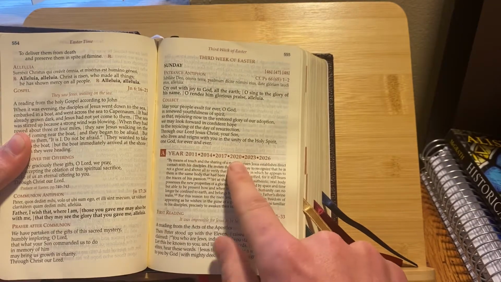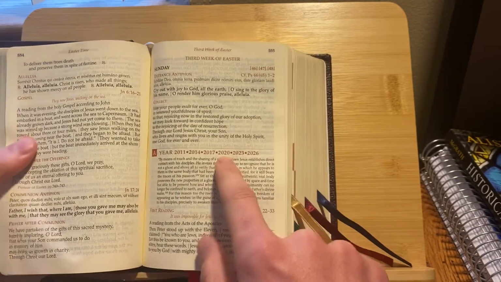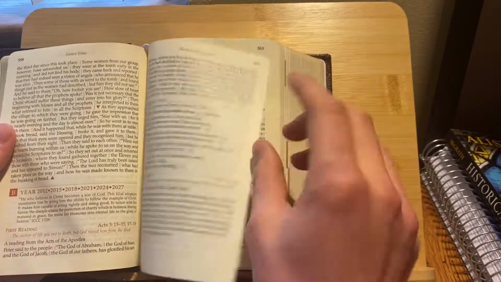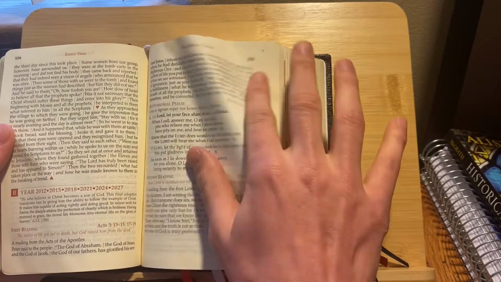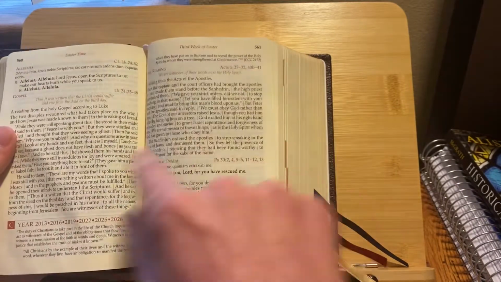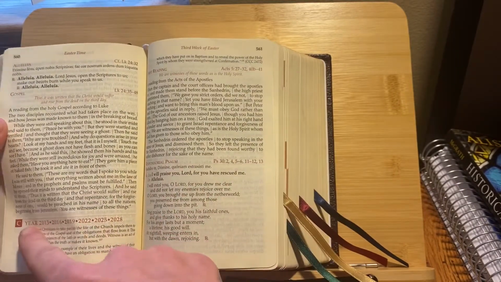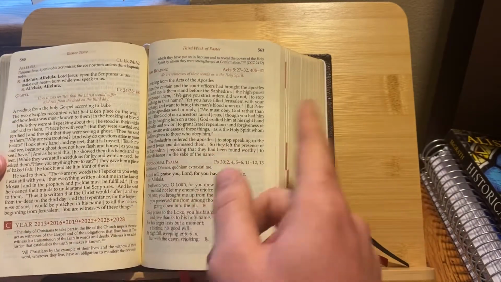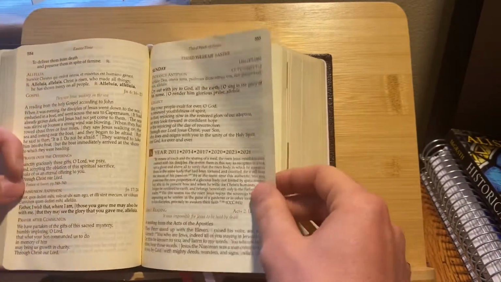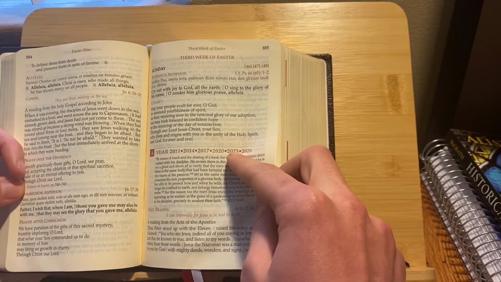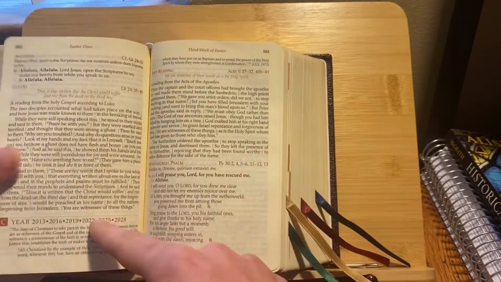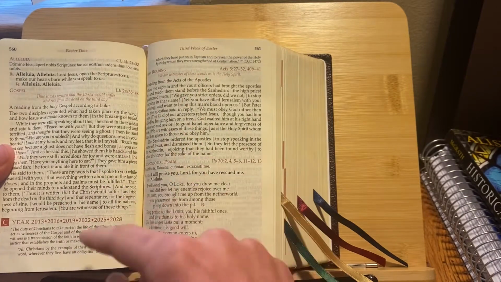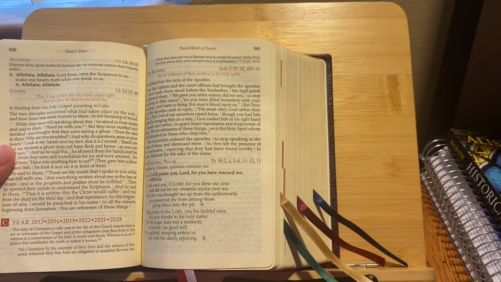Back in 2020, we were in year A, and year B is 2021. Year 2022 is Gospel Cycle C. The next cycle should be going back to A for 2023. But for now, since it's 2022, your Sunday readings are in the cycle of C.